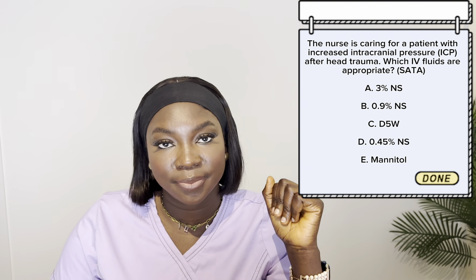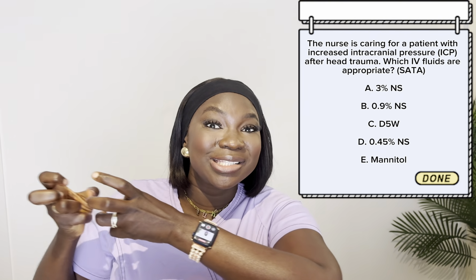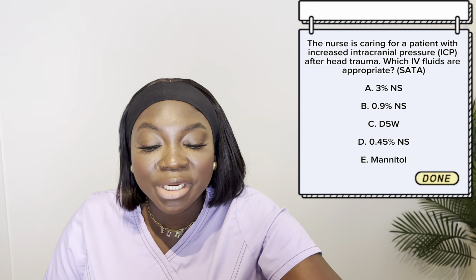Now, let's go through the first one. A, 3% normal saline. Absolutely yes. Why? Because 3% normal saline is hypertonic. I've been explaining this, and they help to pull out water from the cell. Look, this patient has increased intracranial pressure.